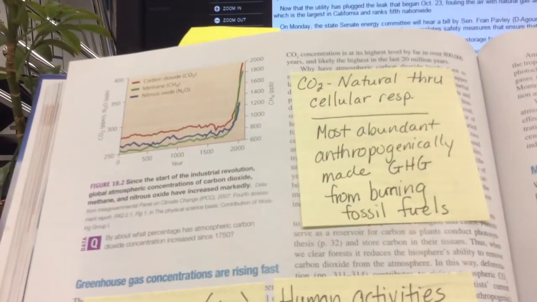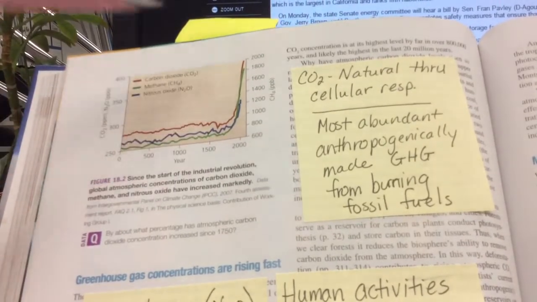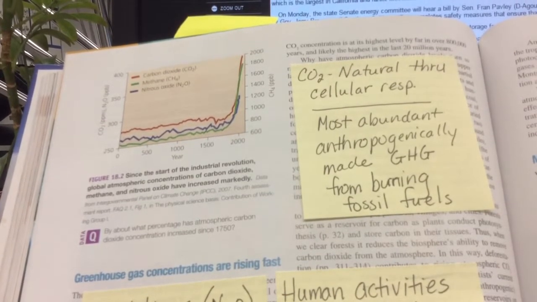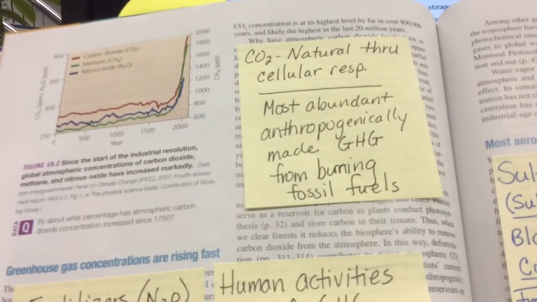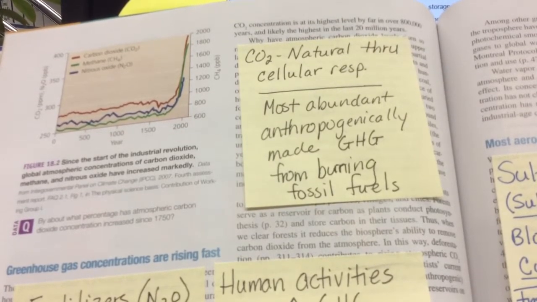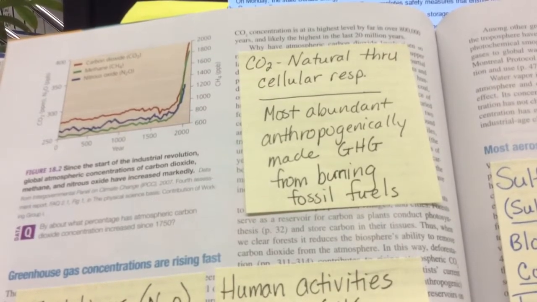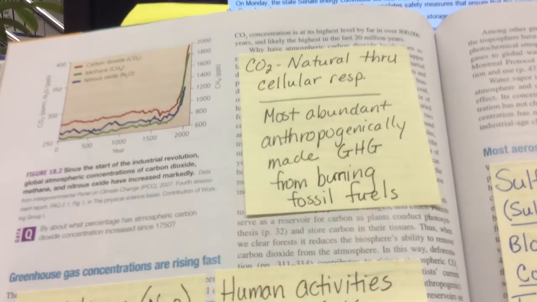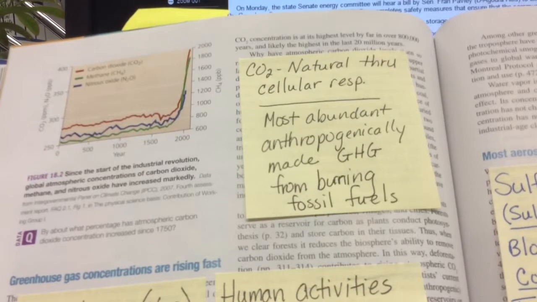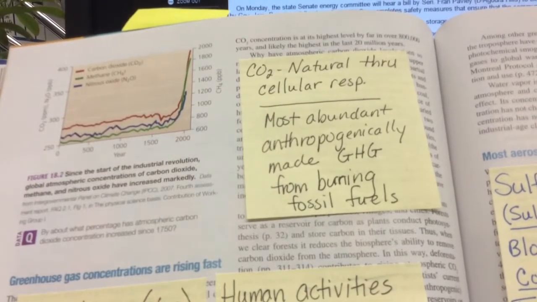All right, so let's talk about CO2 first. This graph shows that our concentrations of these greenhouse gases have increased tremendously since the Industrial Revolution. We have burned more and more fossil fuels. Carbon dioxide is a naturally produced gas through cellular respiration, so it's been around forever, but it's always been at an equilibrium. We as animals, as consumers, breathe out CO2, and then plants take in CO2 and use it for photosynthesis. But the problem since the Industrial Revolution is that we now burn more fossil fuels than what can be taken in by plants through photosynthesis. So we can say that CO2 is the most abundant anthropogenically made greenhouse gas from burning fossil fuels. GHG is greenhouse gas.